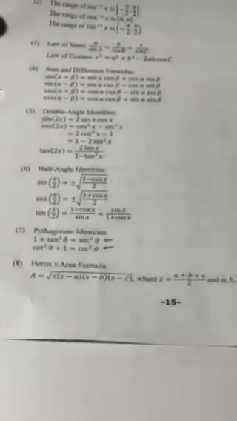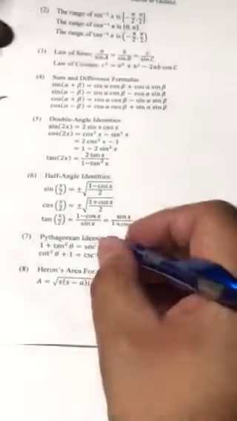First page. Okay, so these are kind of important here. Don't forget, they didn't write this one for you, but the original one looks like that.